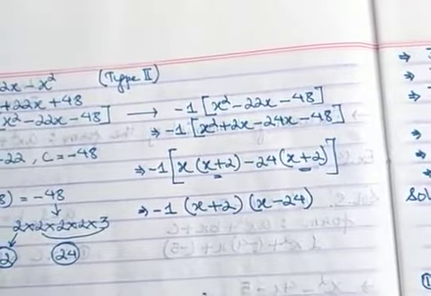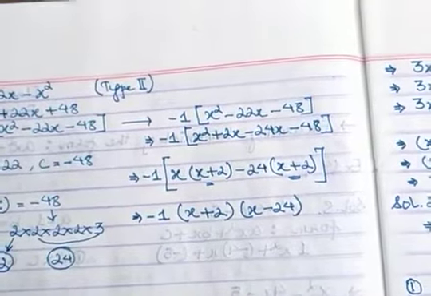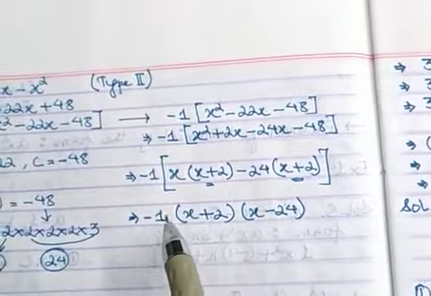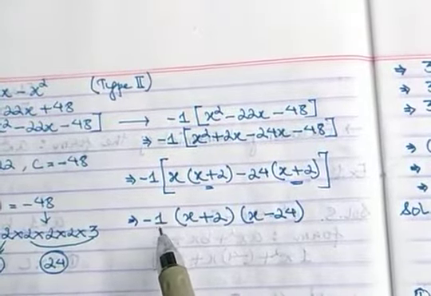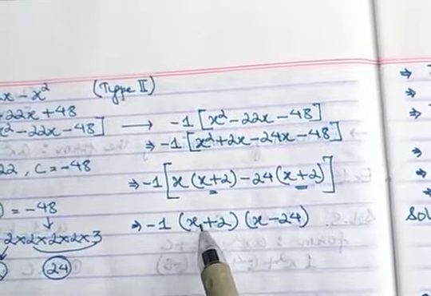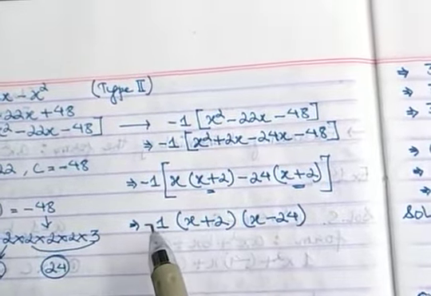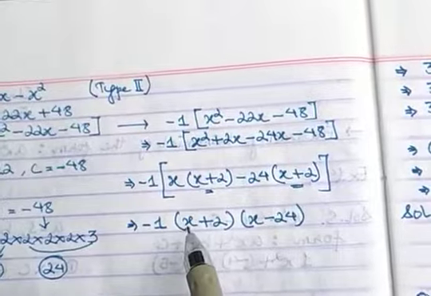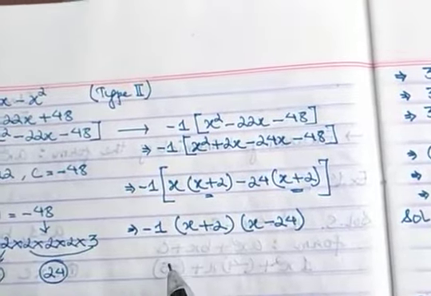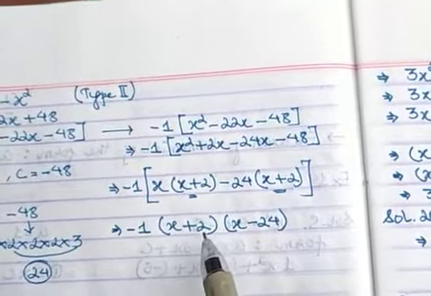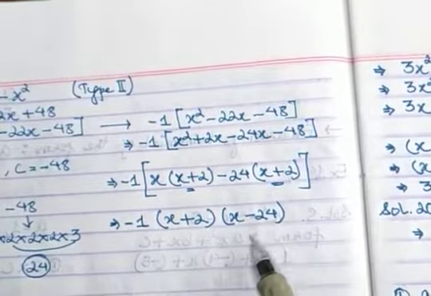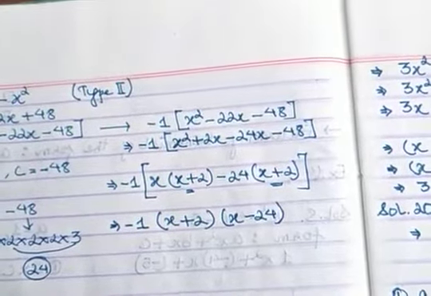Okay. But remember, both the answers are the same. Actually, here what we have is minus 1 taken as common. Remember, minus 1 is common, and x plus 2. If you open up the bracket with minus 1, what will happen? See, minus into plus, it will be minus 6. Minus into plus, it will be minus 2. That is, it will be minus x minus 2. Isn't it? And within the bracket, we'll have the other term as x minus 24.